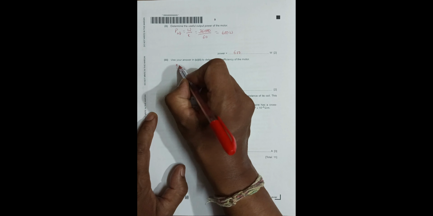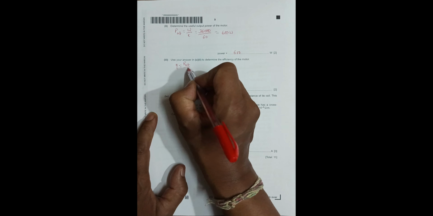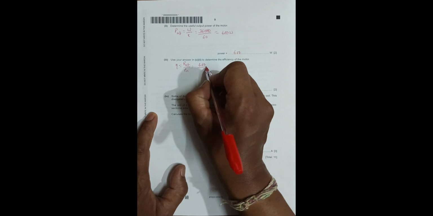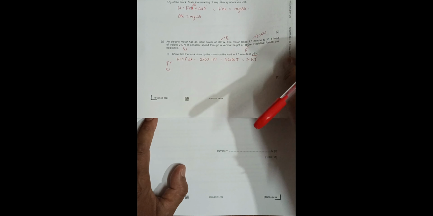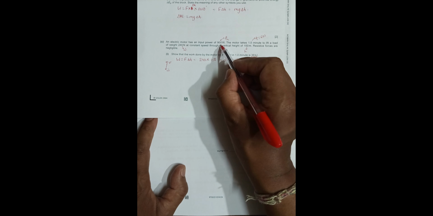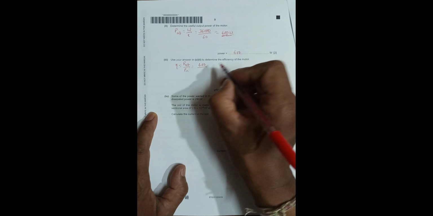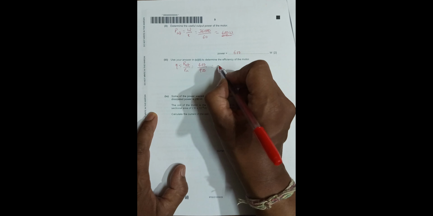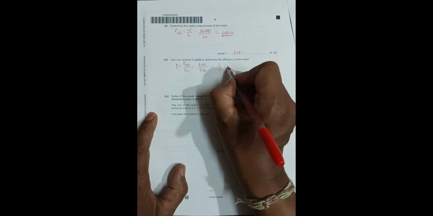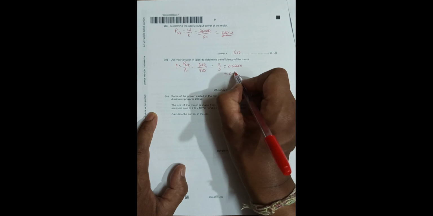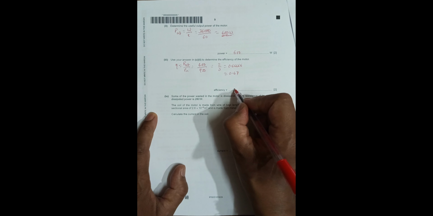Use your answer in C2 to determine the efficiency of the motor. So the efficiency is equal to power out by power in, and the output power is equal to 600. The input power, which was given in the previous question, is 900 watts. So it should be 600 by 900, and that's equal to 2 by 3, that's equal to 0.666666, written as 0.67. So it is 0.67.